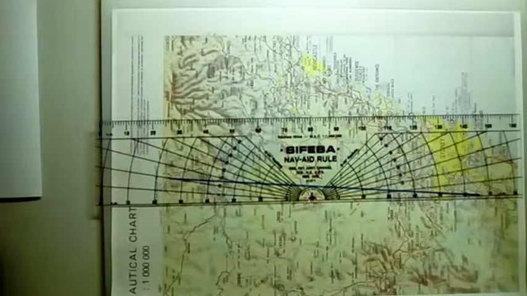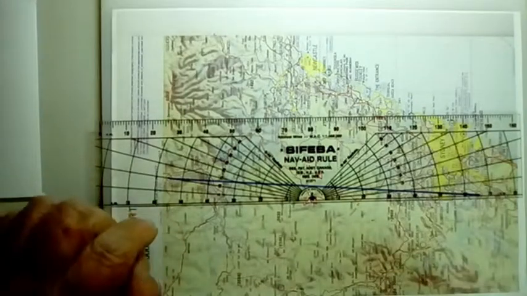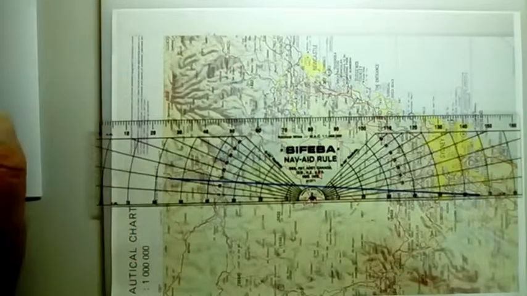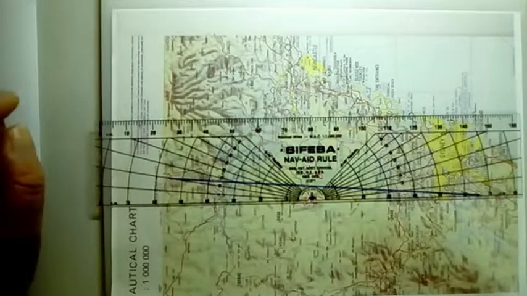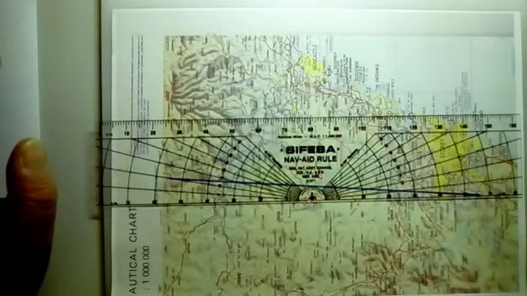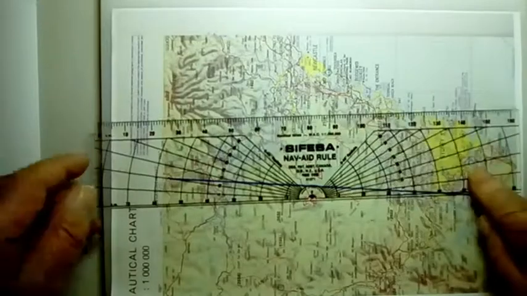You've made the correction. In this case there is a scale, you know that you've got 55 nautical miles to run, but the issue is you must correct your track, and that's the way you do it.